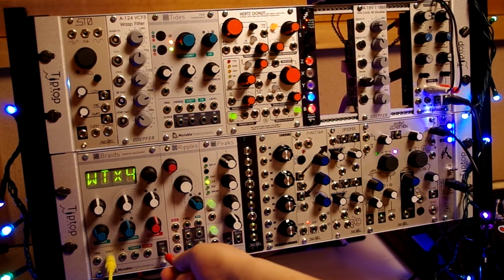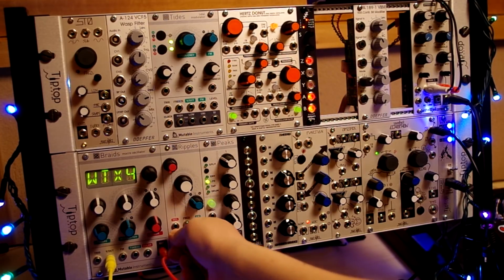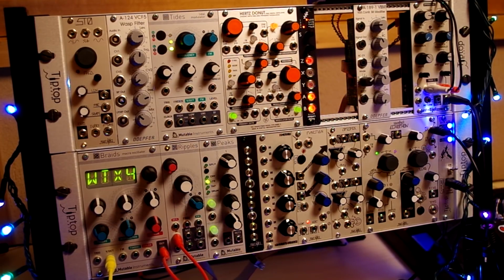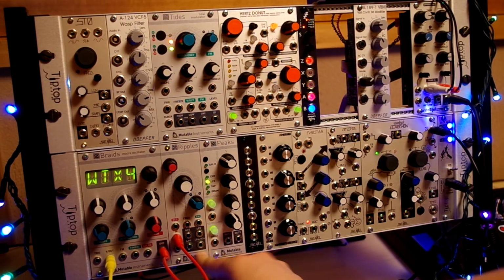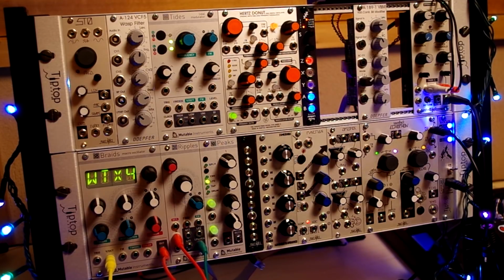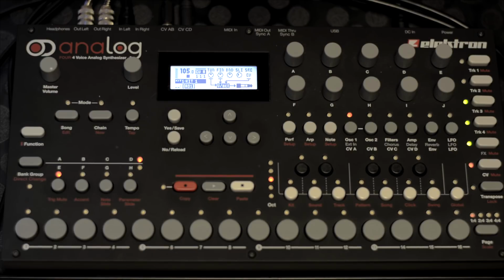Then you're going to take the audio out of Braids and plug that into the audio in of Ripples, and then we're going to run the VCA low pass output of Ripples into my Spring Ray, which is going out straight into the Analog Four.